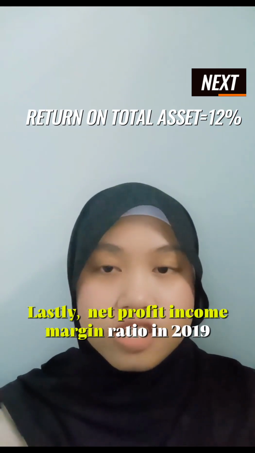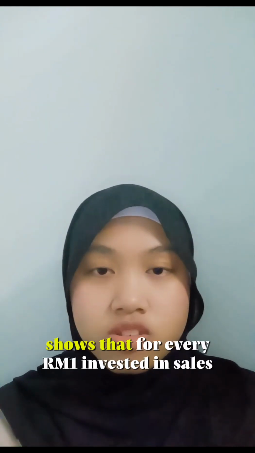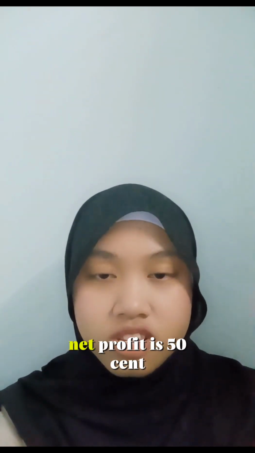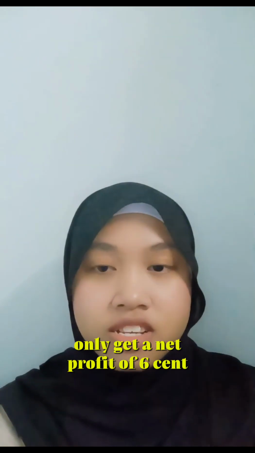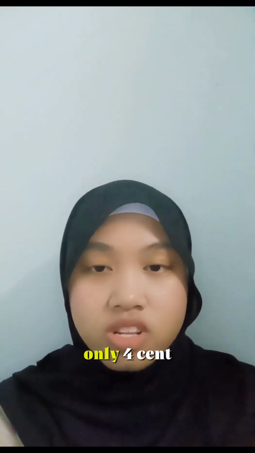Lastly, is net profit margin ratio. In 2019, they show that for every ringgit invested, net profit is 50 cents. Meanwhile, in 2020, they only get a net profit of 6 cents. Meanwhile, in 2021, only 4 cents.